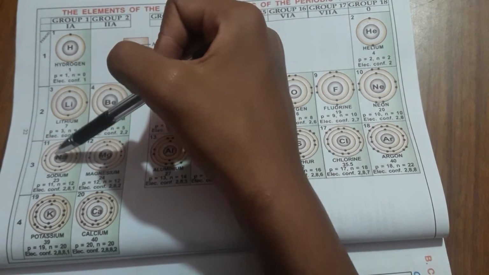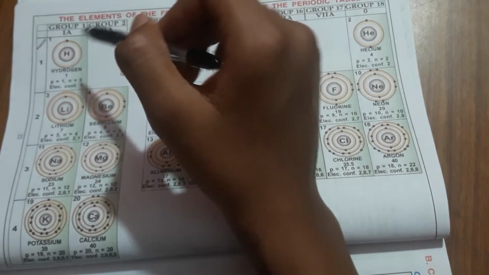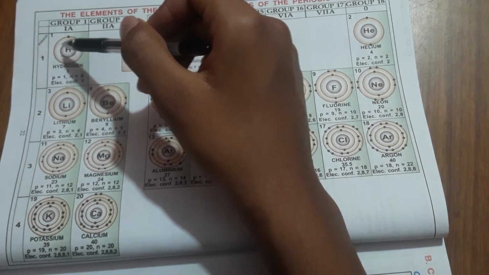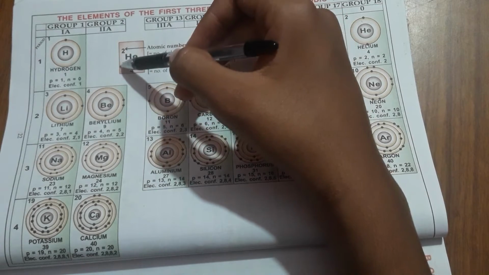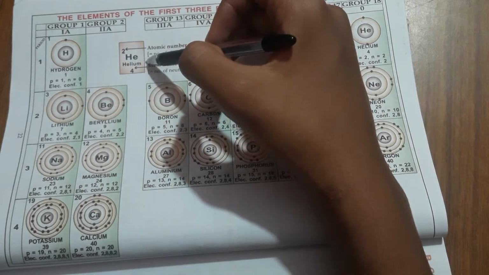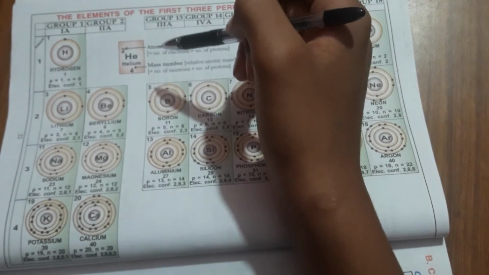If you can see, this is sodium, atomic number 11, aluminium, atomic number 13, hydrogen, atomic number 1. And this is the symbol of the element: hydrogen H, boron B, nitrogen N, and this is the element name, which you can see: hydrogen, helium, beryllium, magnesium, etc.